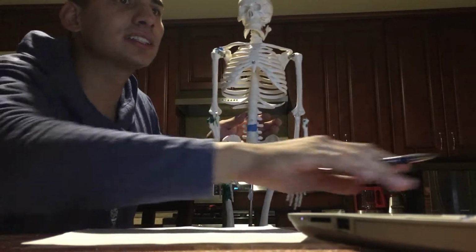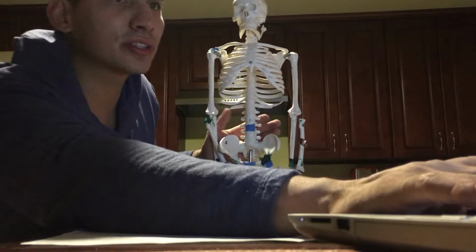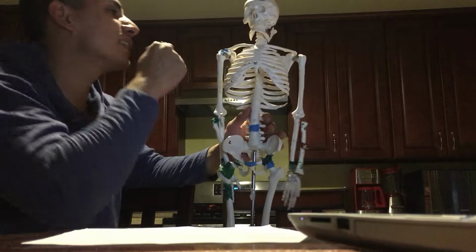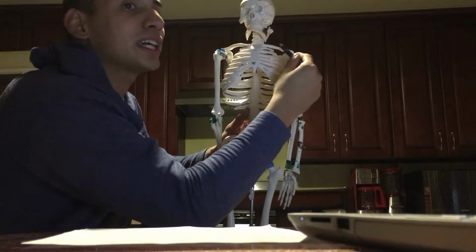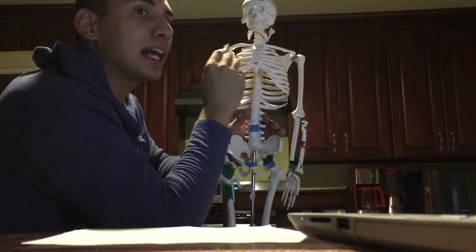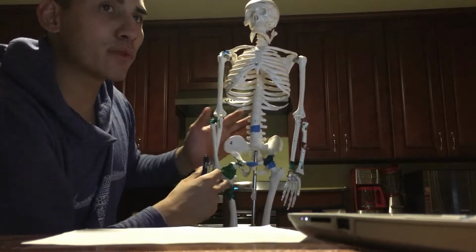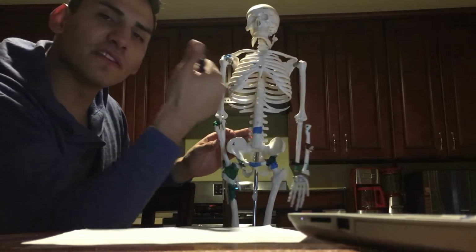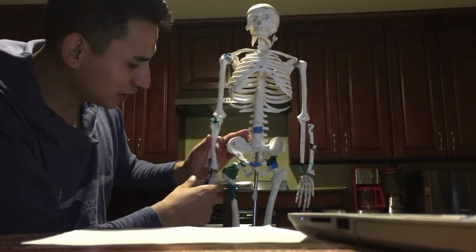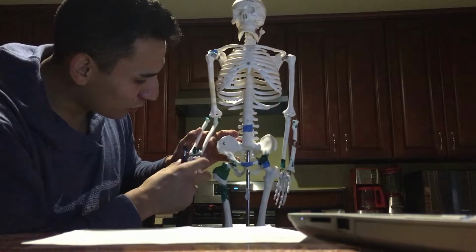Okay. So let's go down to the appendicular skeleton, the pectoral girdle, and the upper limbs. Let's get it. The clavicle right here. Okay. Clavicle. The humerus. And then you have the radius. The radius, you guys, I think of it as the thumb because there's a radial pulse. So the thumb. And then you have the ulna.